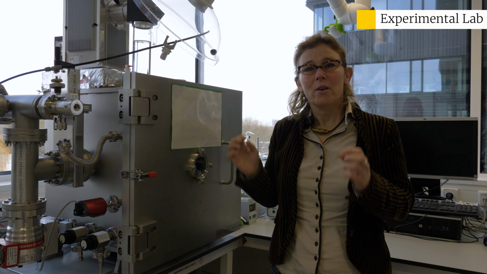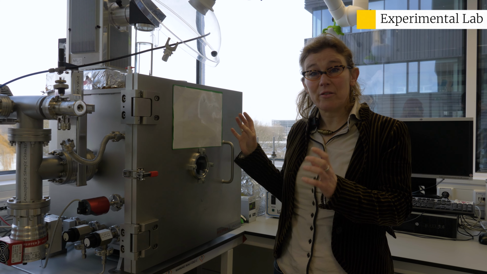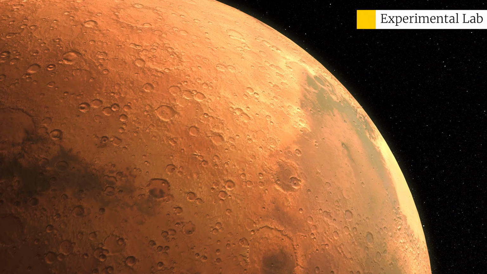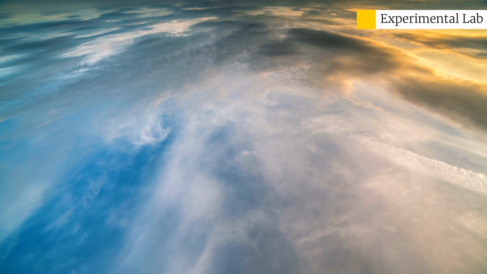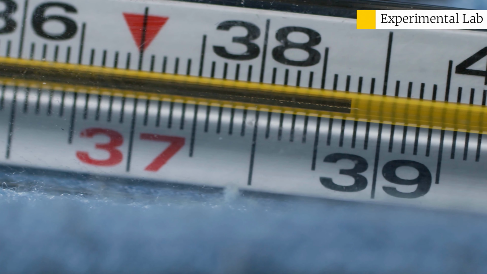In this chamber, we can simulate planetary environments. For example, we can simulate Mars. We can turn on the sun, we can adjust the atmosphere, and we can change the temperature. By combining these experiments, we can test the effect of all these environments on meteorites after they have landed on the planet's surface.